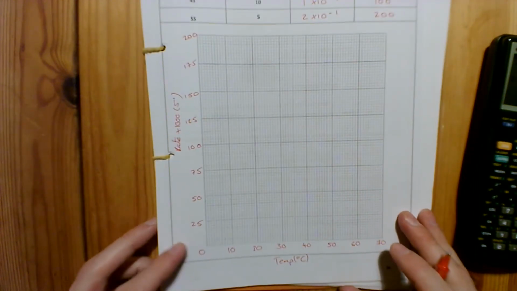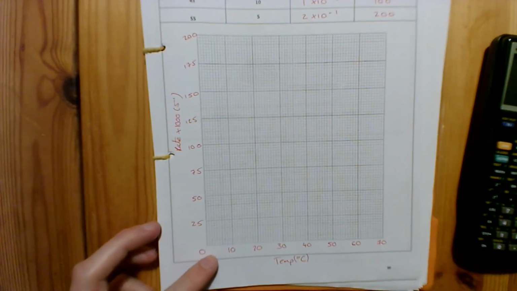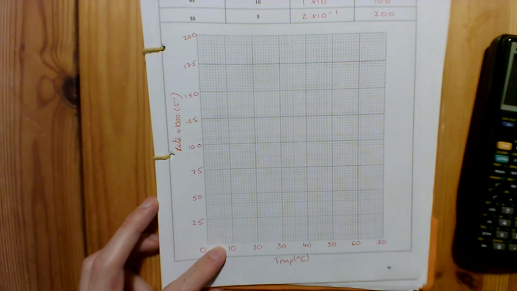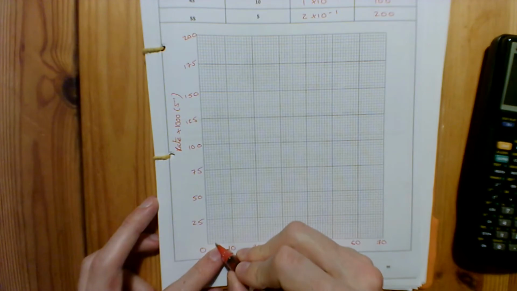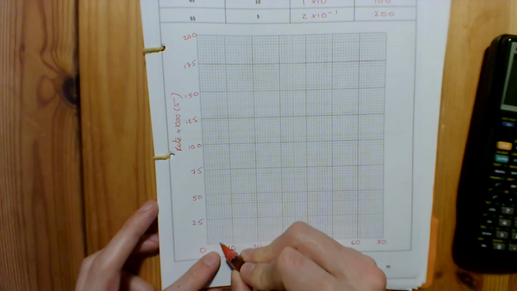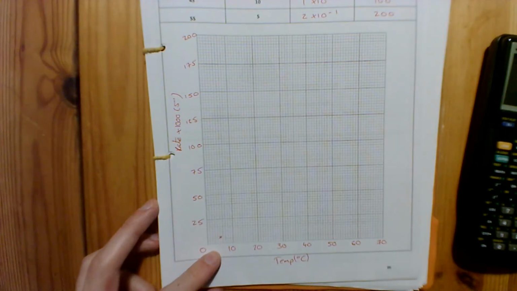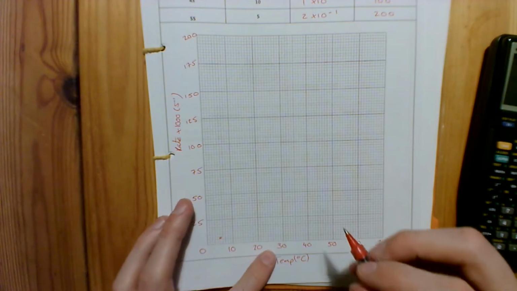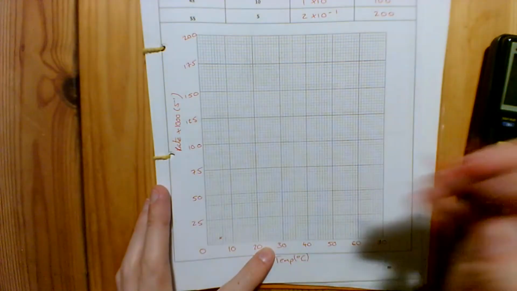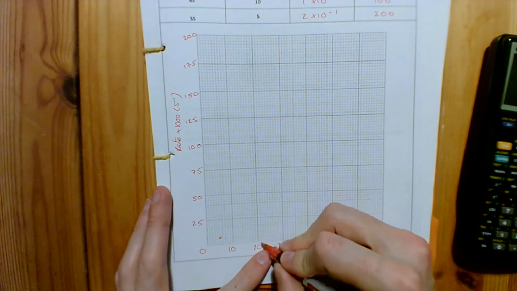So at temperature 5, the rate is 6.25. So it's going to be sort of here, isn't it? Just about there. At temperature 25, the rate is 25, so that's nice and easy, 25, 25.